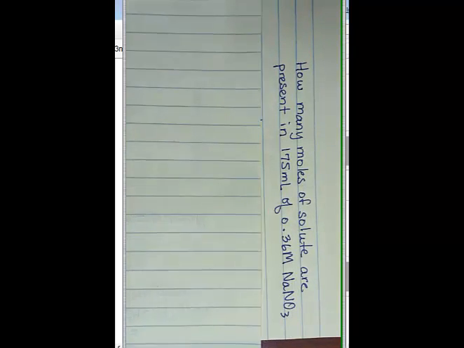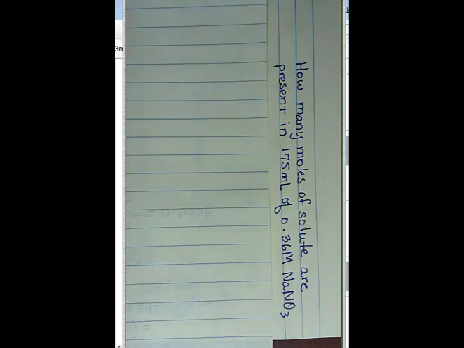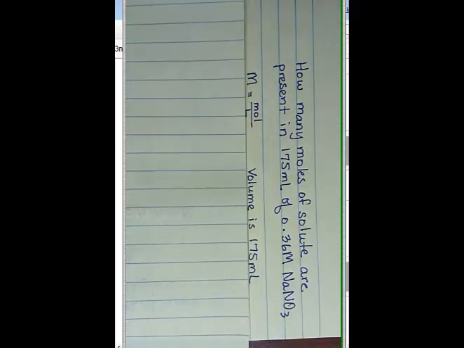Let's take a look at one more example of our molarity. So if we have an example that says how many moles of solute are present in 175 mL of 0.36 molar sodium nitrate, how do we go about approaching this problem? Well, the first thing we want to do is write down what we know.